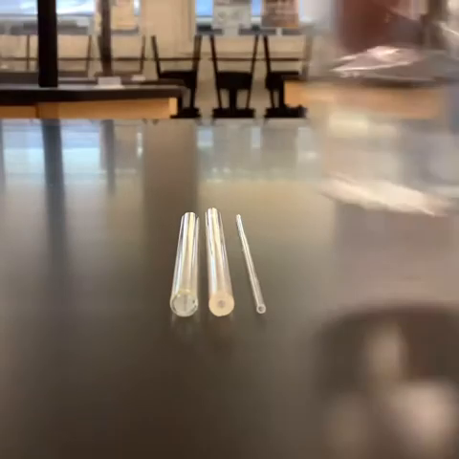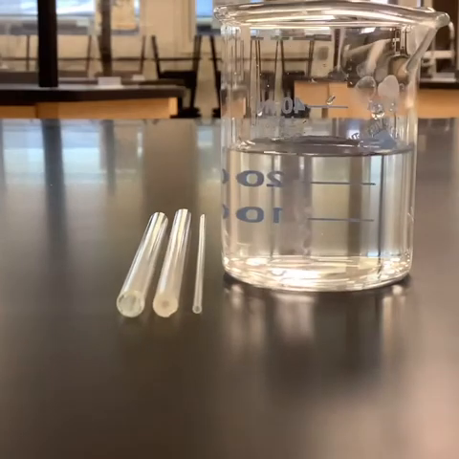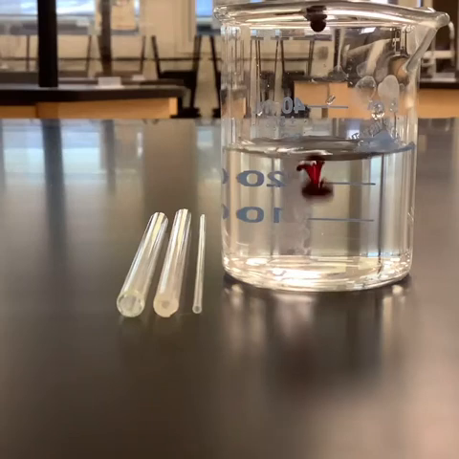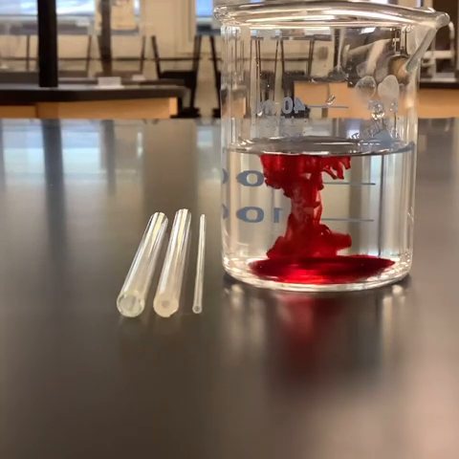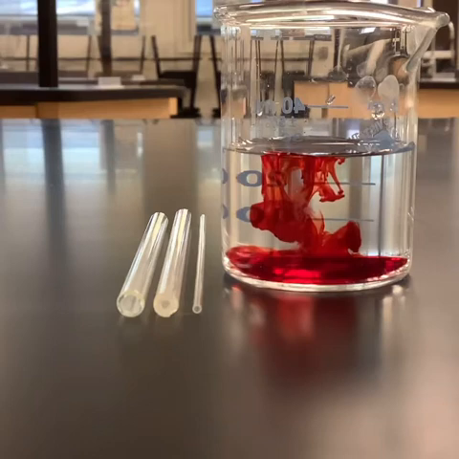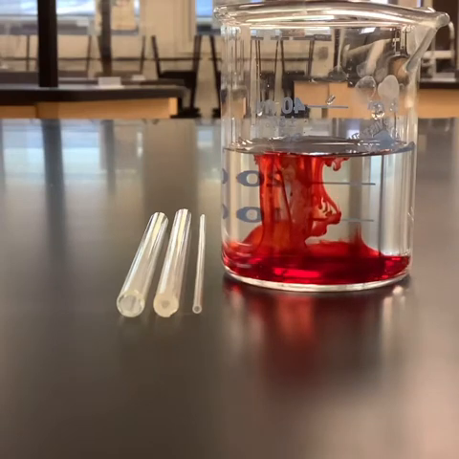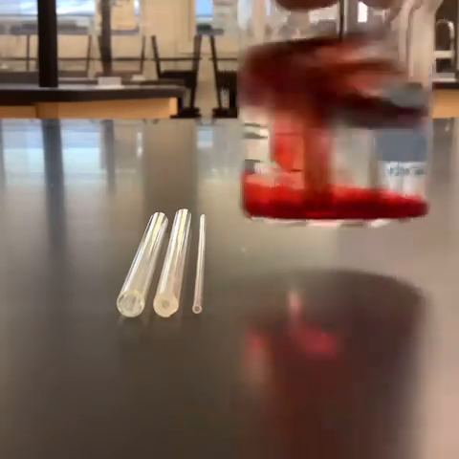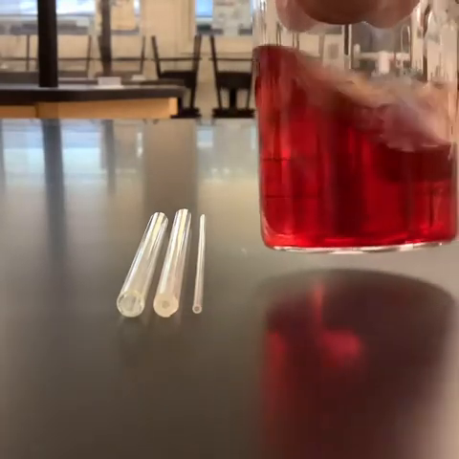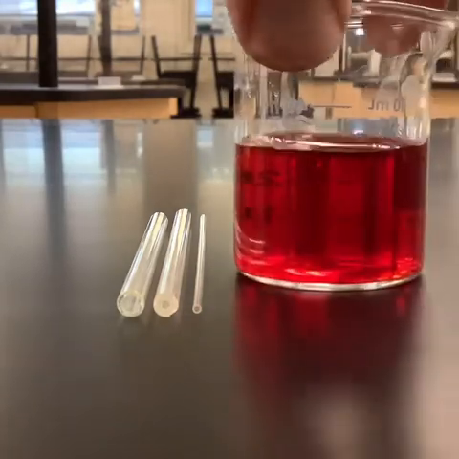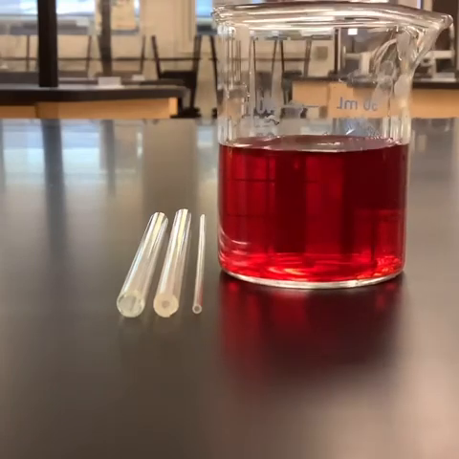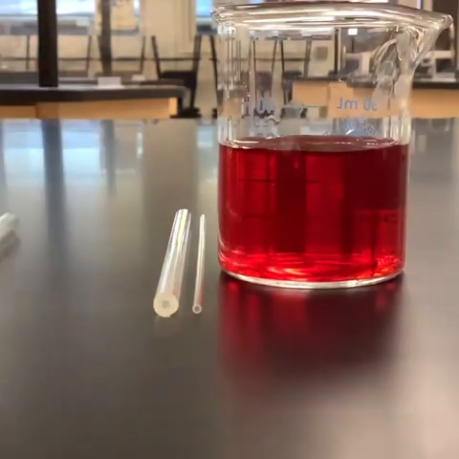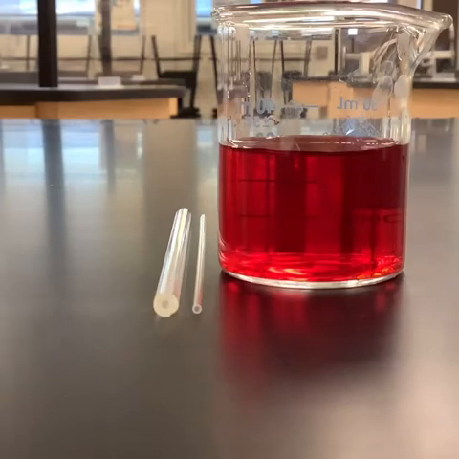And there we go. And so what I'm going to do, maybe just so that we can see it a little bit easier as it goes up the tubes, I'm going to put a little bit of food coloring in here just to make it a little darker than the background. So let's stir that in. Okay, so capillary action is basically the spontaneous movement of liquid up a tube.